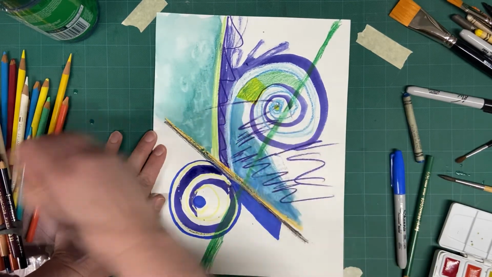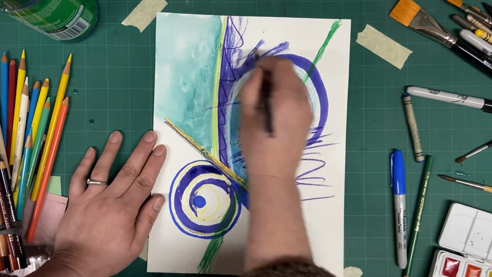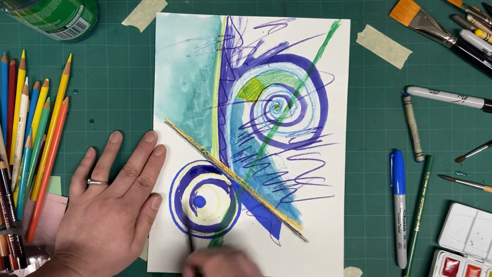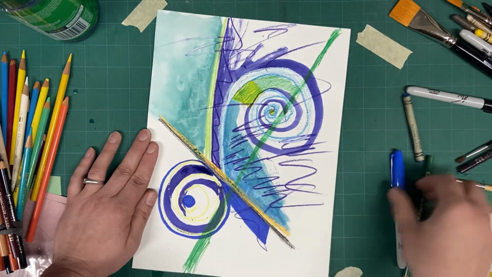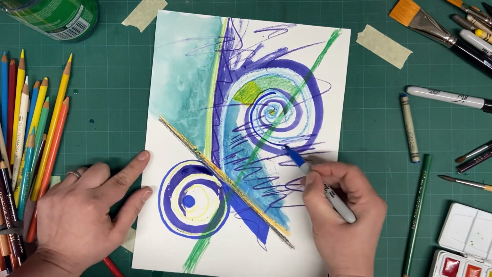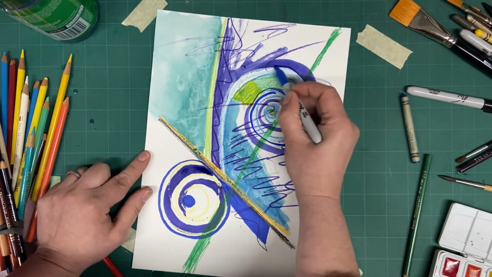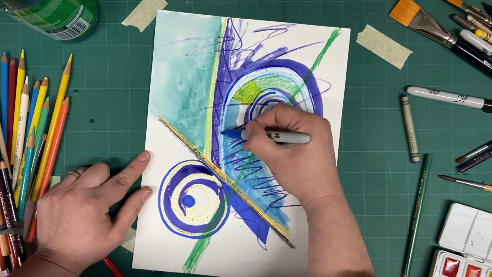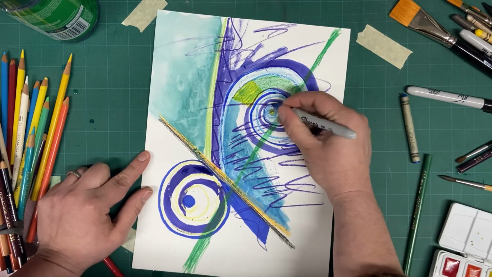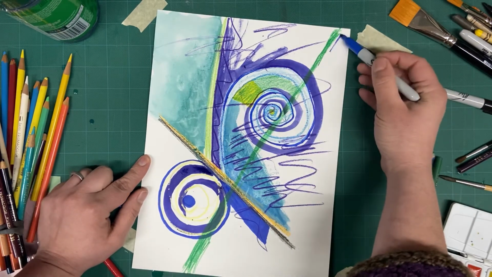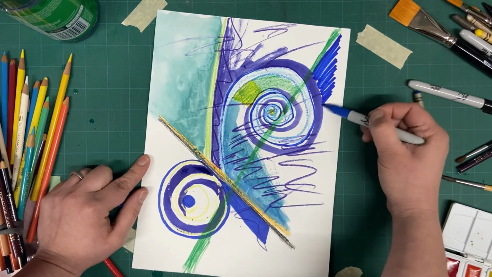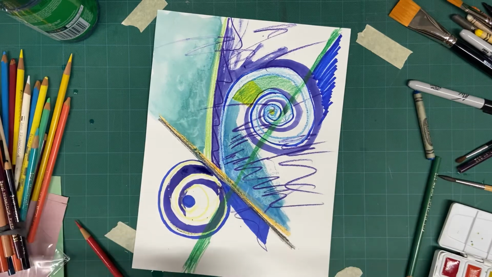Don't be afraid to just sort of let loose. Put some energy into what you're doing. Like I said, there's no mistakes. Sometimes being careful is not always the solution. I'm going to come back with a Sharpie. Really playing around with materials is going to be fun for this project. Don't be afraid to do something in one spot and then not do it anywhere else again.